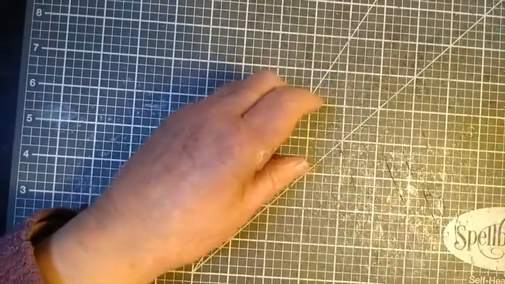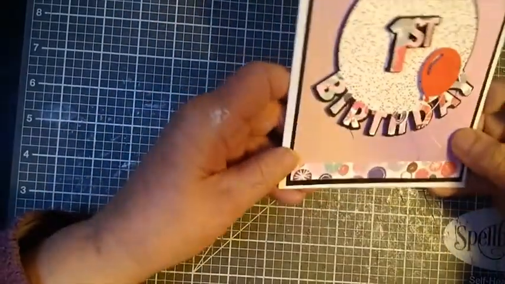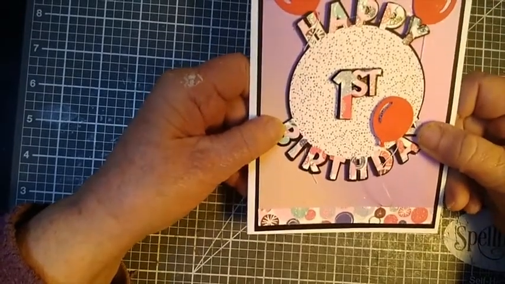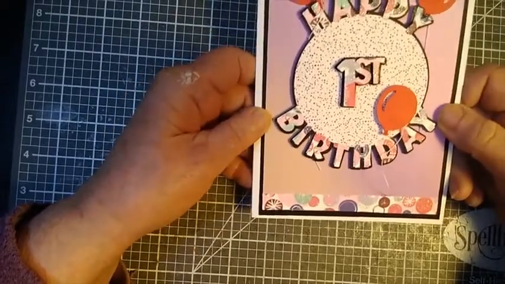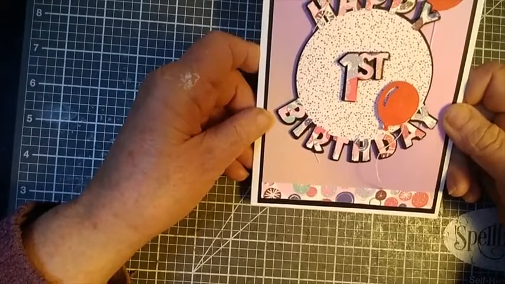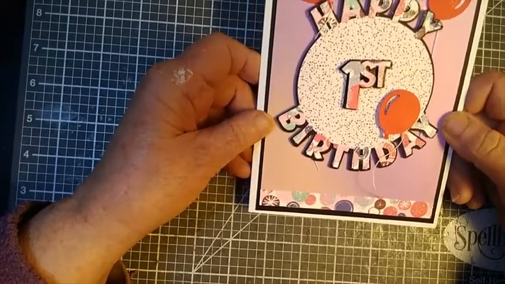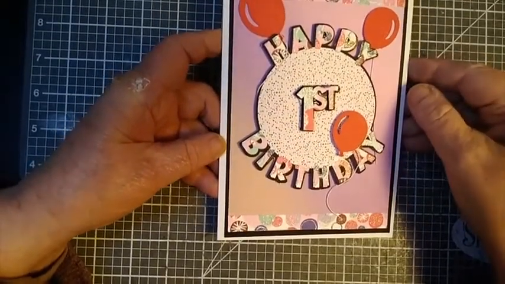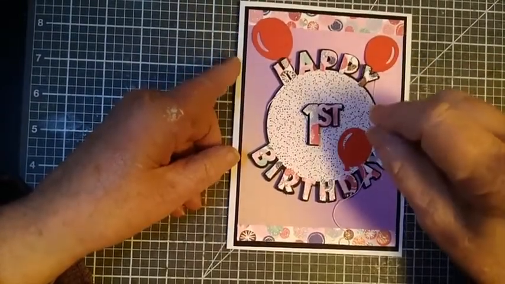Today I have for you a card. This is a first birthday card, as you can see, but I didn't use dies to make this. In fact, I used my ScanNCut with the aid of the Fit to Path feature in the downloadable version of Canvas Workspace. It really is a powerful tool to have at your disposal, and I'm going to show you how it works. Stick with me and I'll show you how.